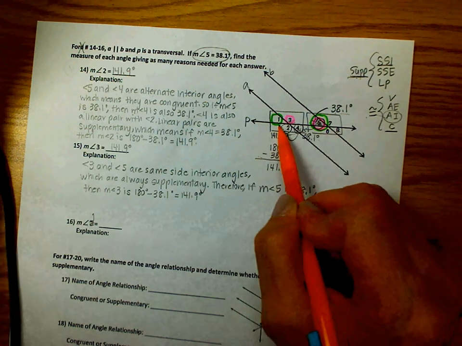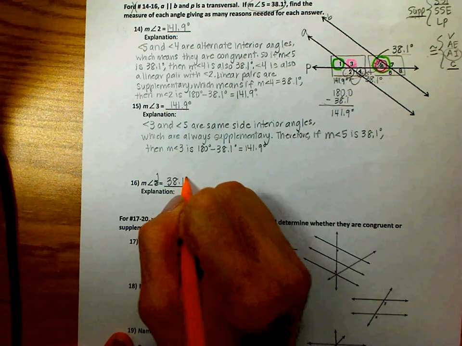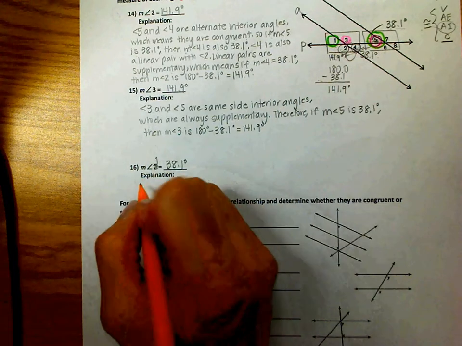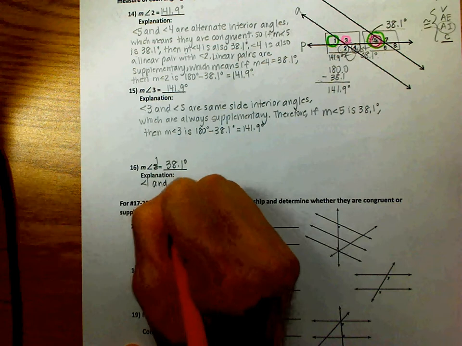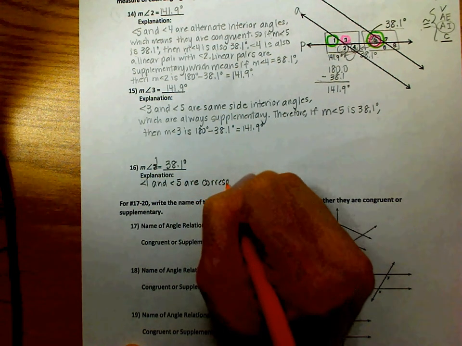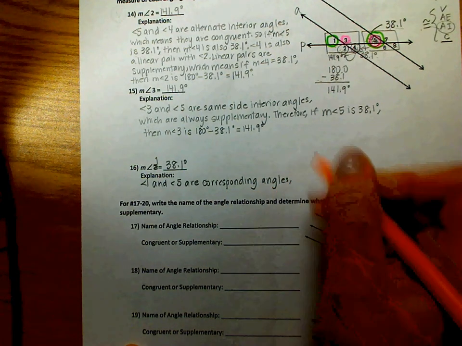Why? We're going to use corresponding angles. So angle 1 and angle 5 are corresponding angles, which are always congruent.